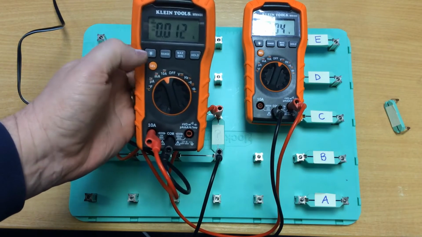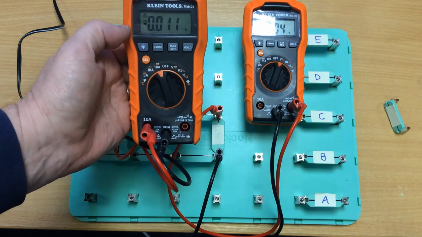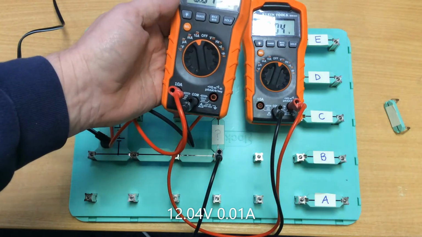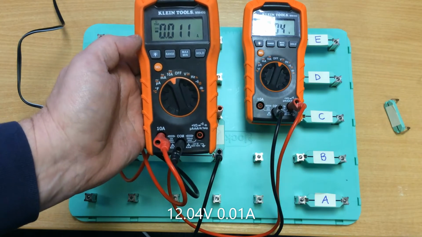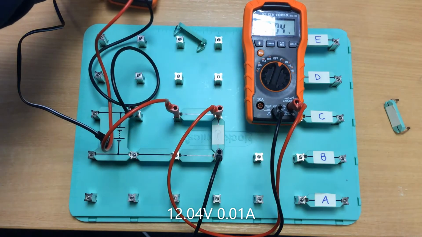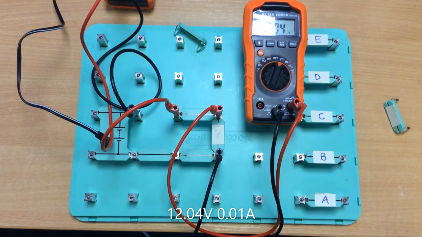Again we need to set the multimeter to DC. So we've got 12.04 volts, 0.01 amps. We can use those numbers now to calculate what the resistance value might be.